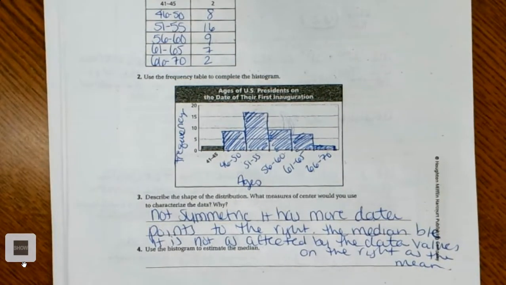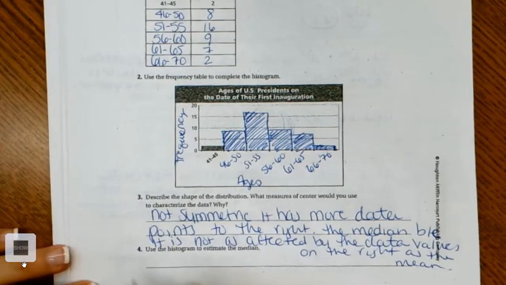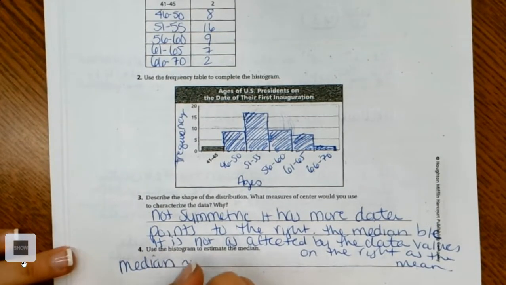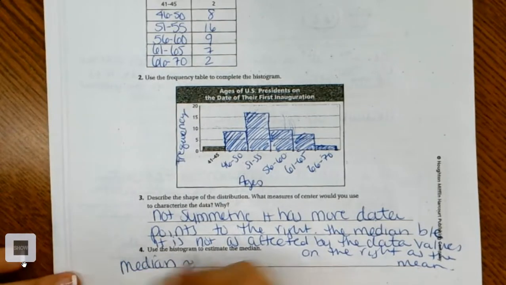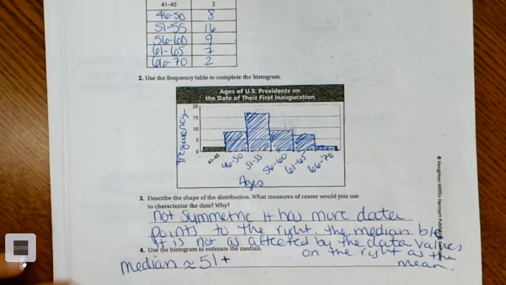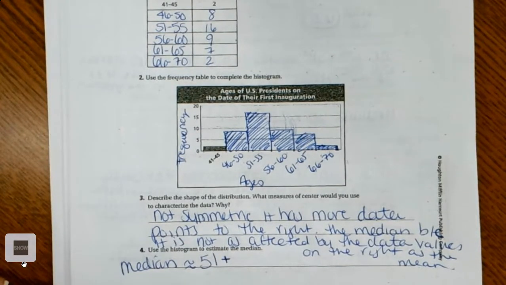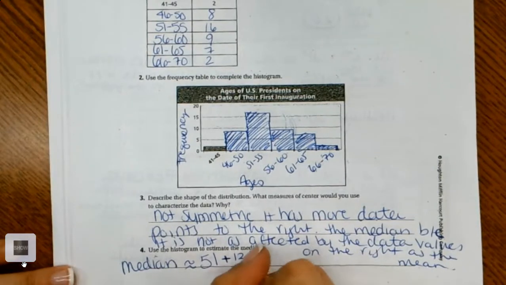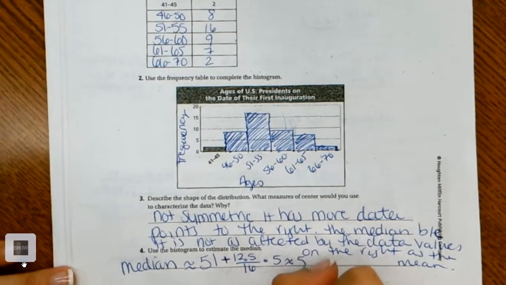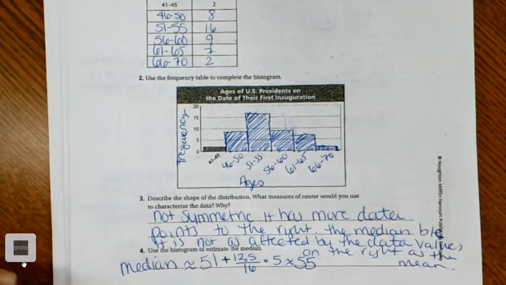Use the histogram to estimate the median. So your median is approximately 51 plus 12.5 out of 16 times 5, approximately 55.